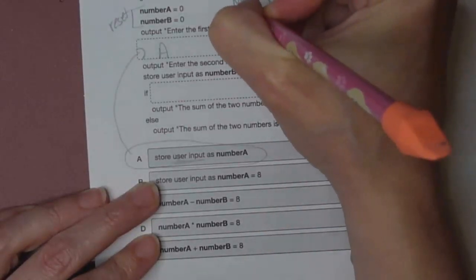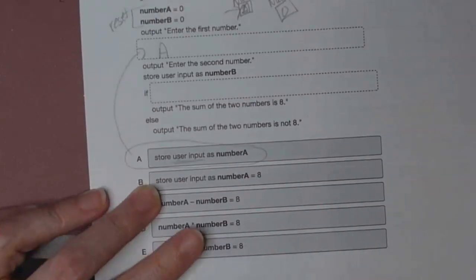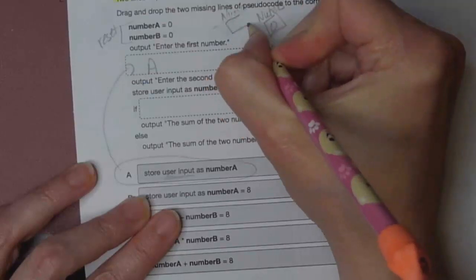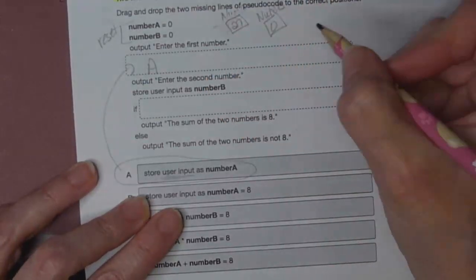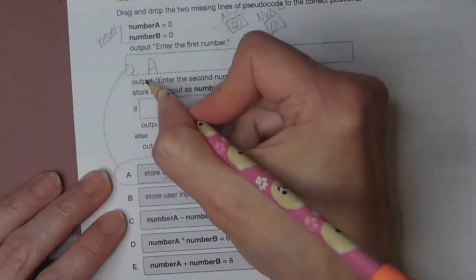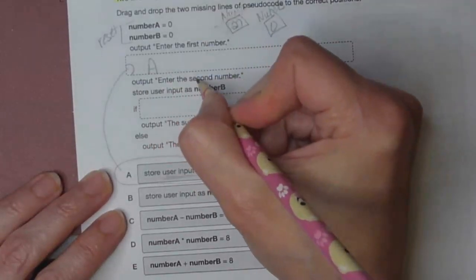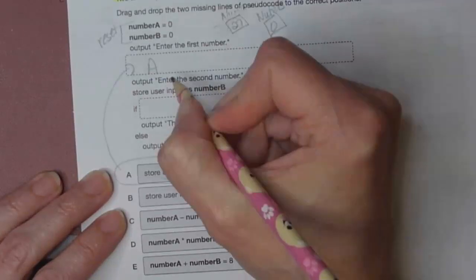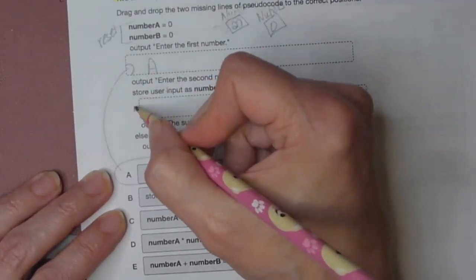Maybe I put the number 27 in there. I don't know. Whatever, right? It doesn't matter. It's whatever I type in the keyboard is now going to go in this variable, in this temporary placeholder. Output, enter the second number. Store user input as number B. Okay, kind of like the exact same thing.